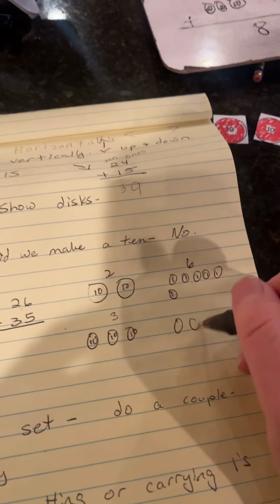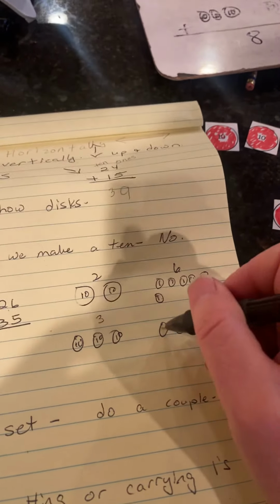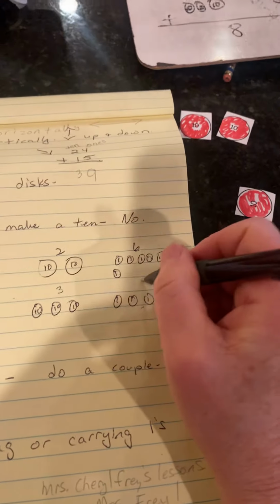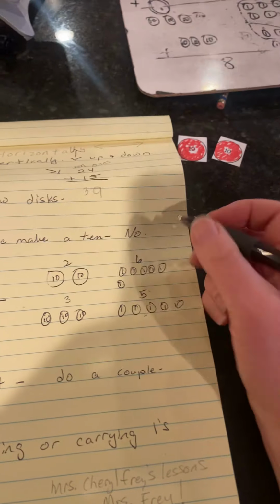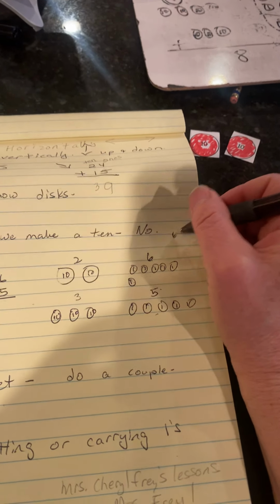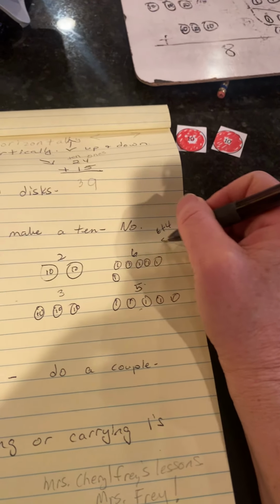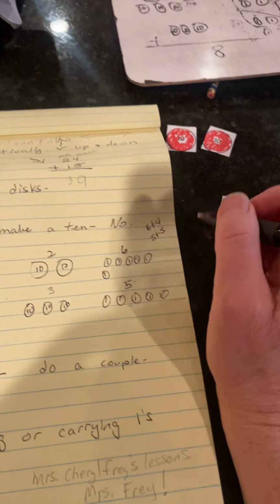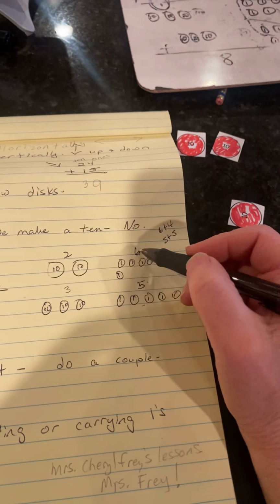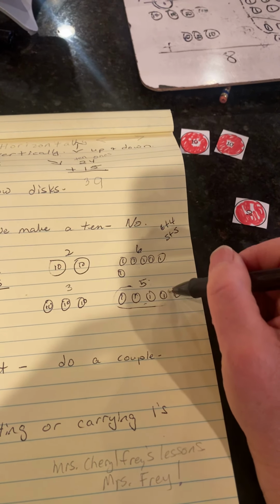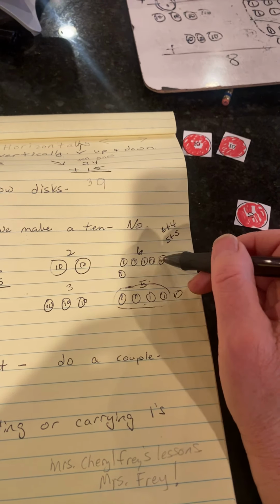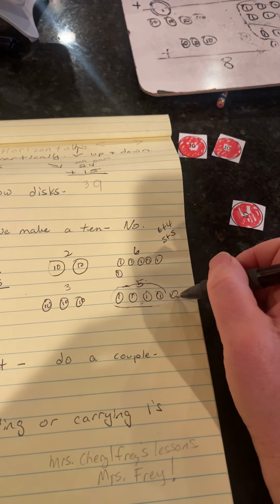And then, so I have 35. Now we look, I have a 6 and a 5. So what equals 10? We know that either 6 plus 4 equals 10 or 5 plus 5. This is why we always talk about 10s. I will say 6 plus 4. So 6, and I'm going to circle 4 more. 6 plus 4, and I have 1 left over.